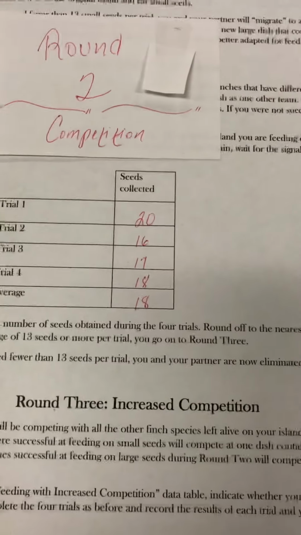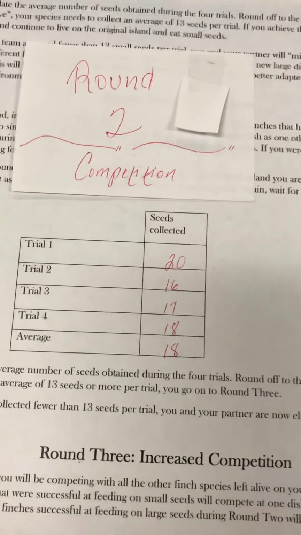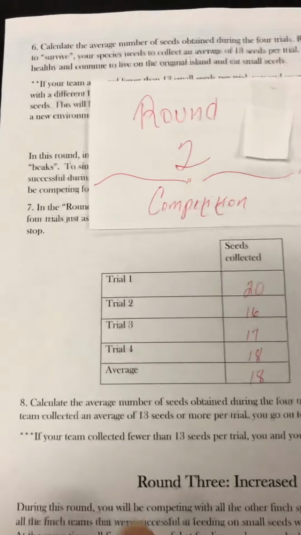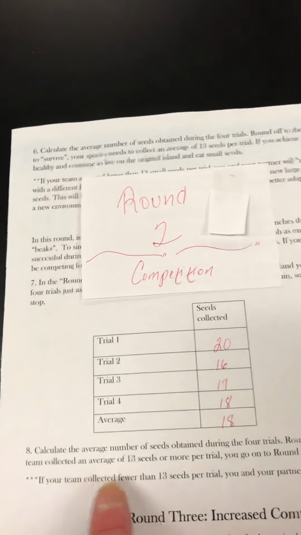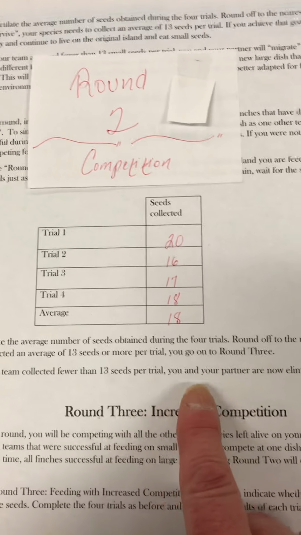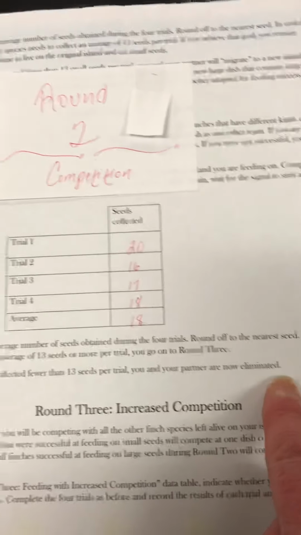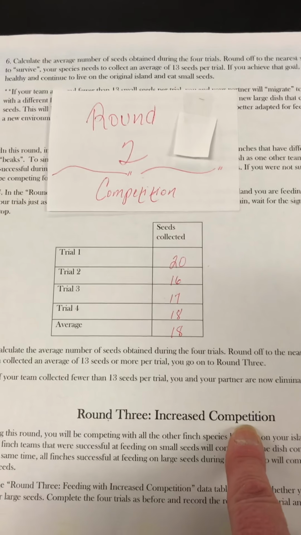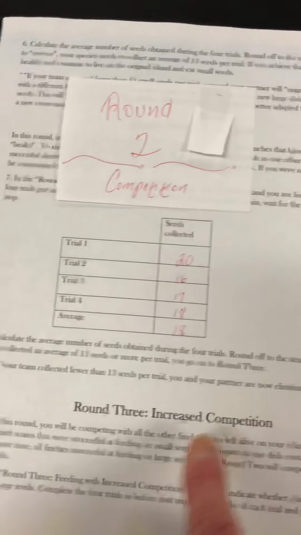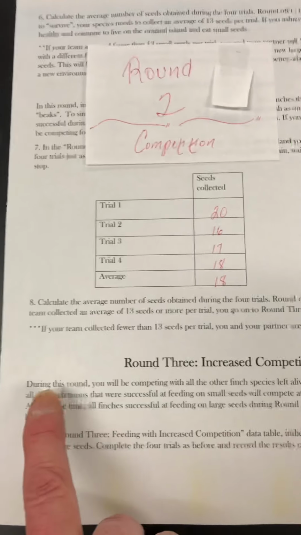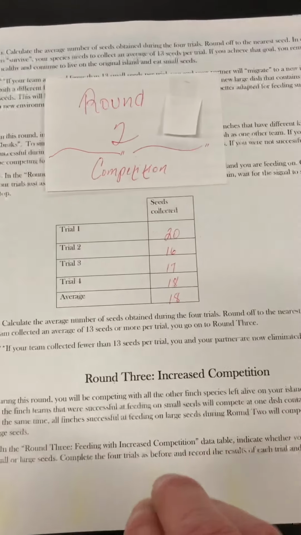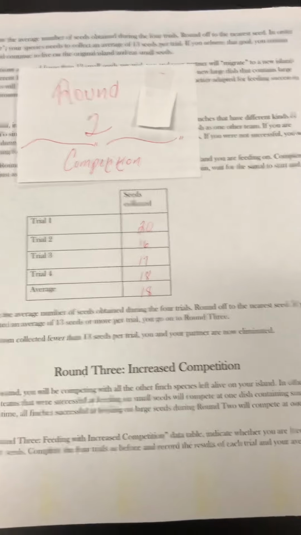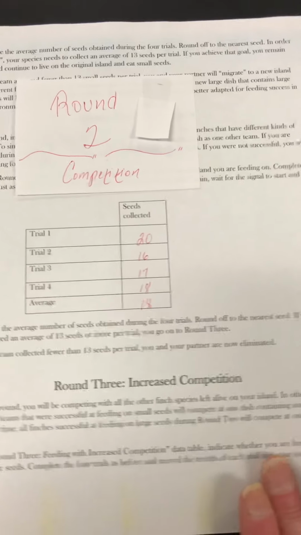At this point, anyone who doesn't get 13, down here it'll tell you if your team collects fewer than 13 seeds, you and your partner are now eliminated. So some groups don't even go on to round 3. They just have to sit it out. So round 3 is pretty cool. In this round, you're going to compete with all the finches. So sometimes we got like 10 kids trying to eat, quote, eat from one plate. Okay?